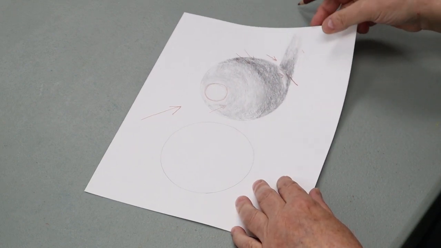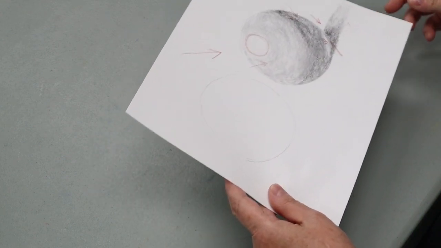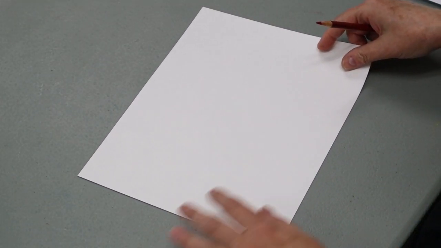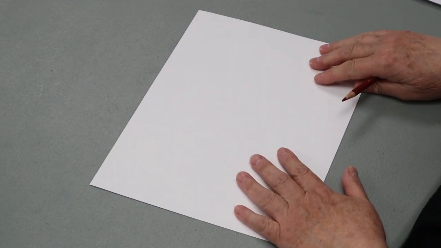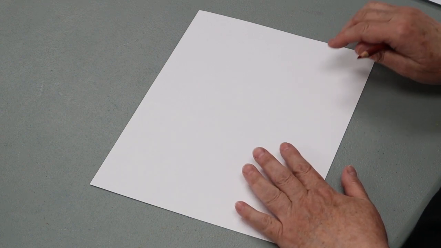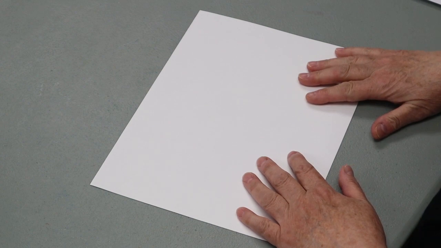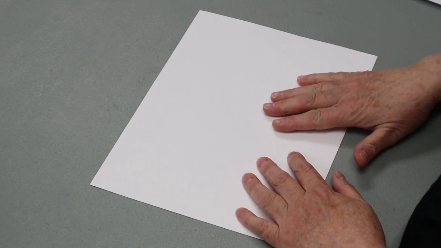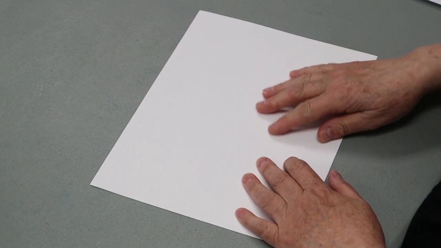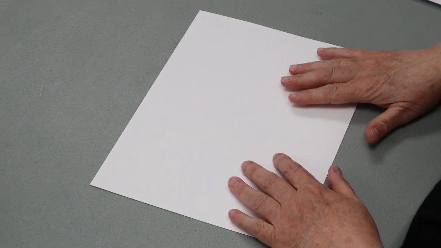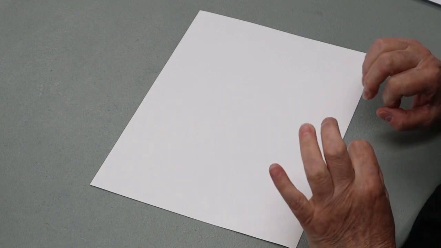So let's grab our supplies. We need a sheet of paper or your sketchbook. I'm going to be using a sheet of paper. You can use any paper that you want, but if you use drawing paper, you'll have a bit more tooth or a bit more texture to the paper, and your shading will look slightly better.